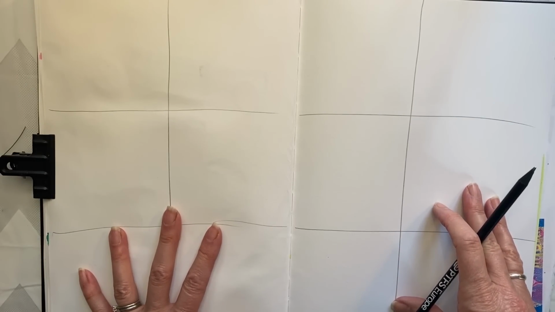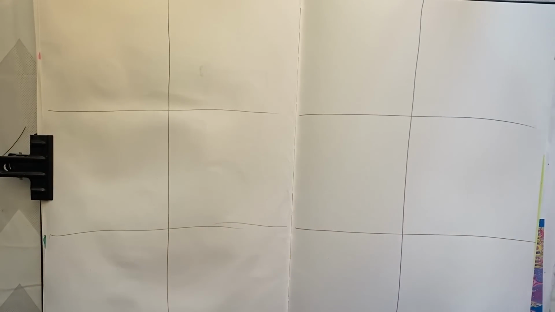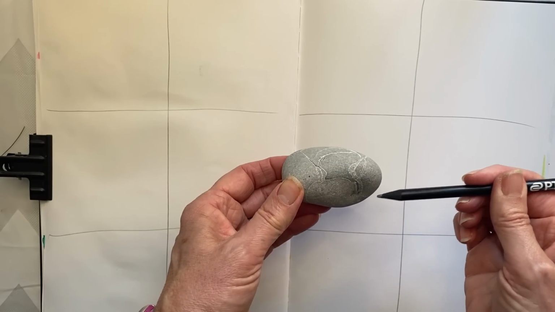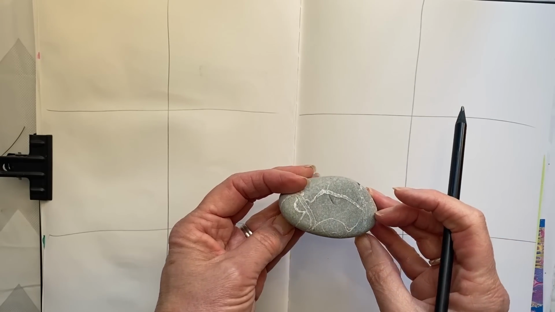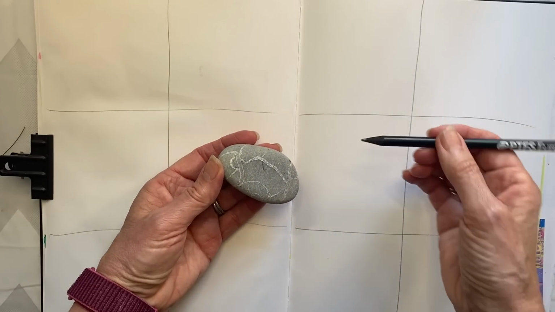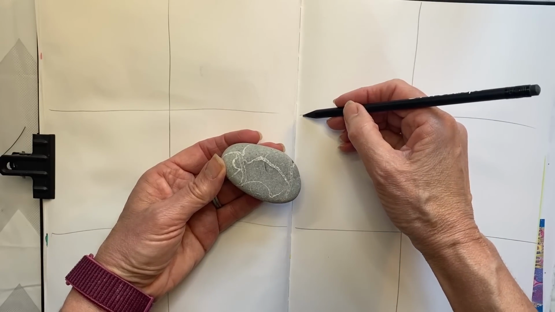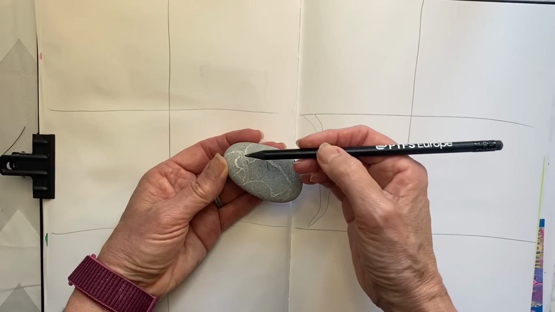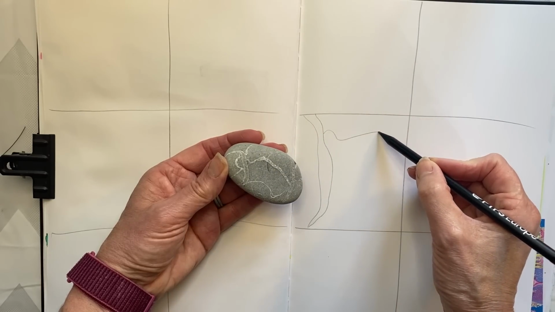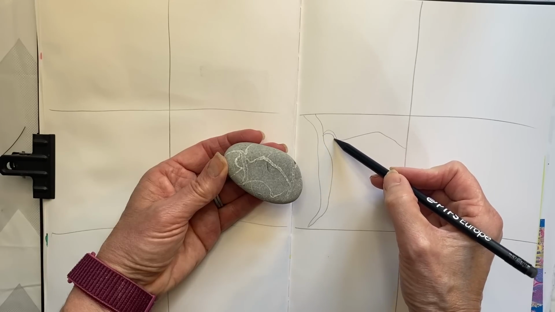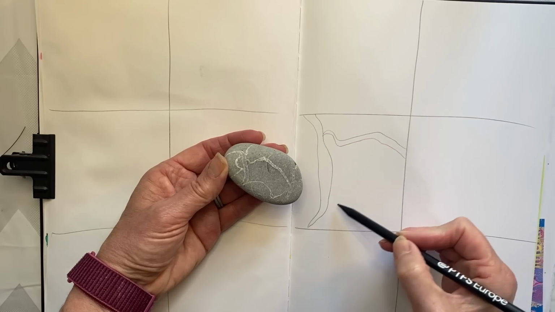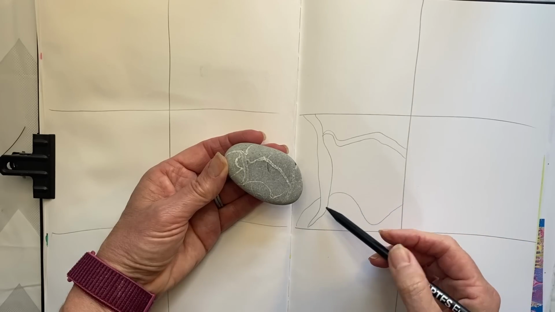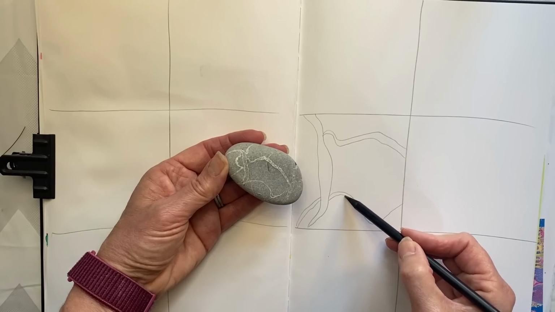You don't have to do it like this, but I find it can help when we're just getting started. And I'm going to start by looking at the patterns on this absolutely gorgeous stone. And with my pencil, I'm not going to copy it exactly, I'm just taking an idea. I liked this bit here. It's like a contour of the land itself. And when we take our inspiration from the natural world, things automatically become quite organic.